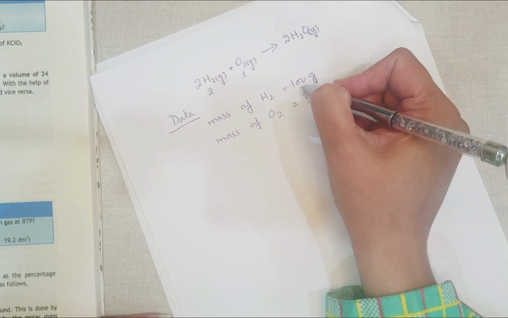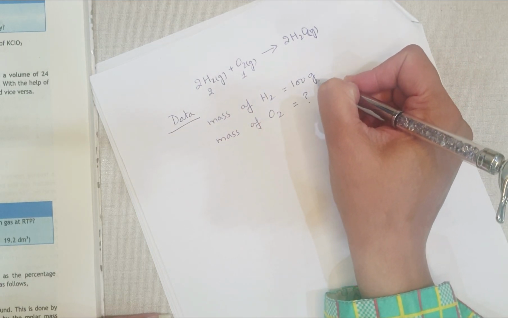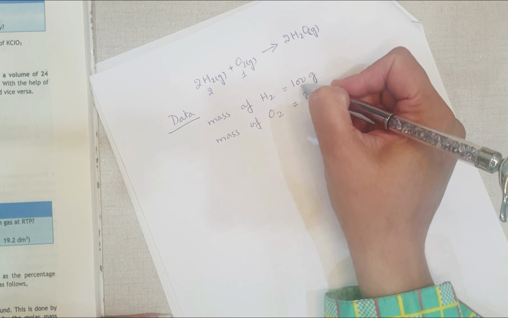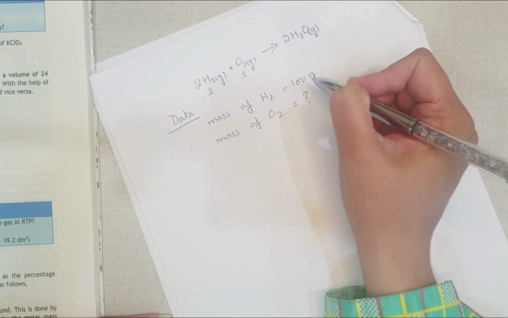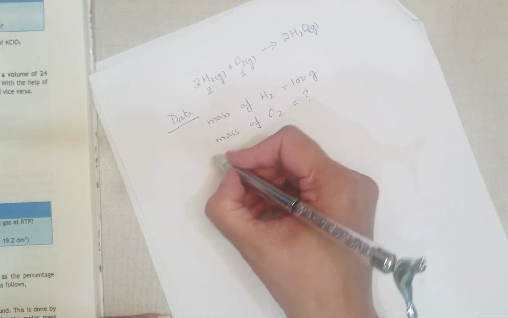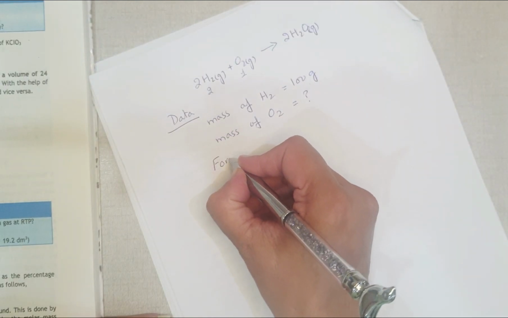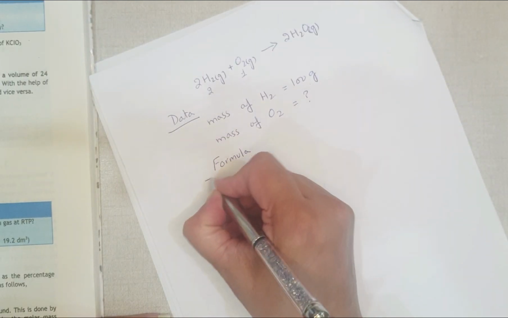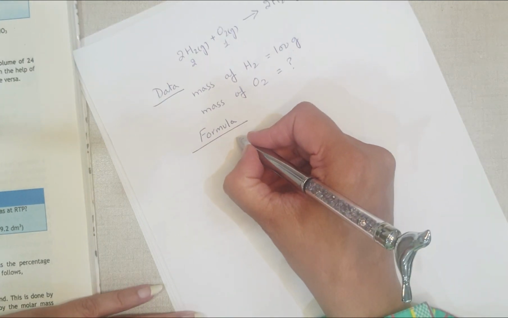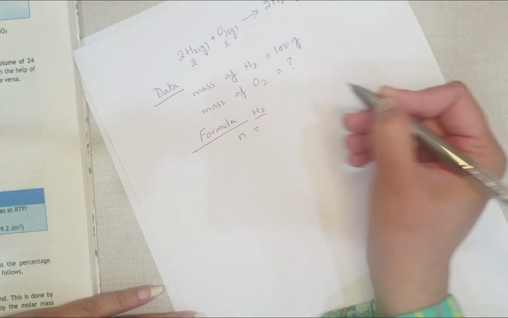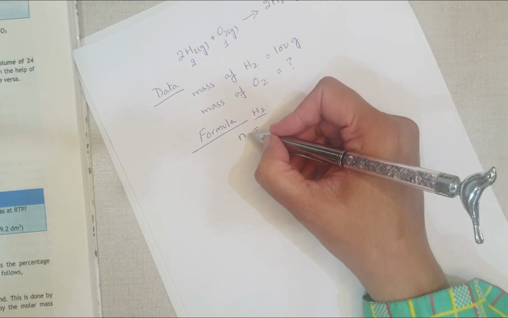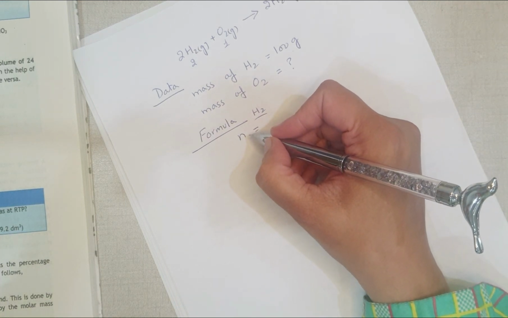So here for 100 grams of hydrogen, first of all we have to convert these 100 grams of hydrogen into the number of moles of hydrogen. So the formula we are going to use is number of moles, and at this moment we are using it for hydrogen. We have to calculate the number of moles of hydrogen.